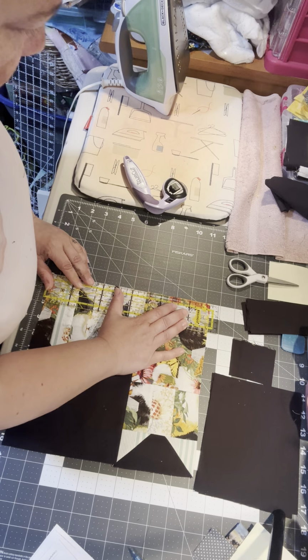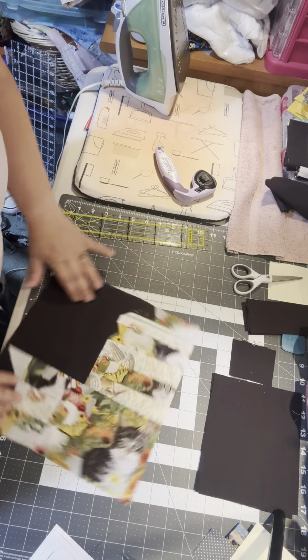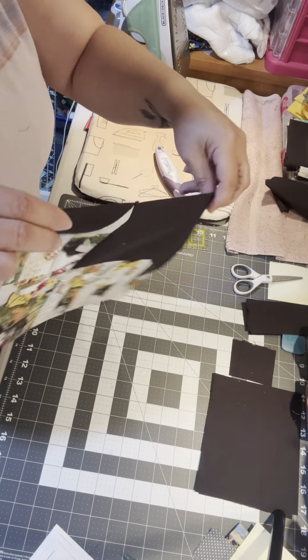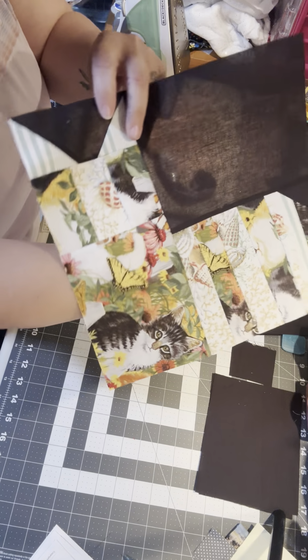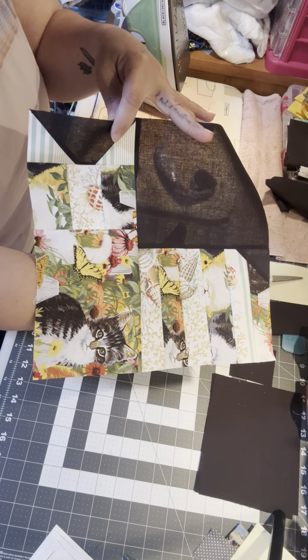See, just a little sliver. It makes it nice and straight. And then when you go put your blocks together later, it just makes it much easier. See? There you have it. Here is your next cat.